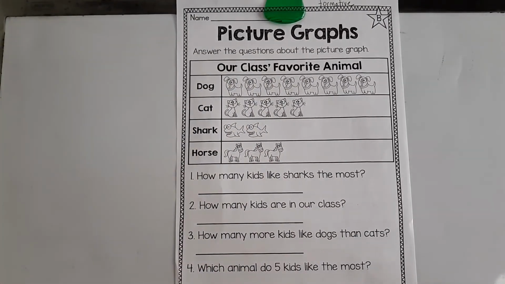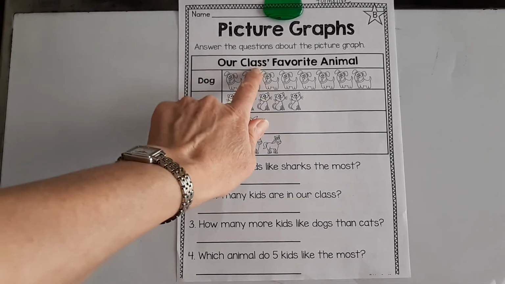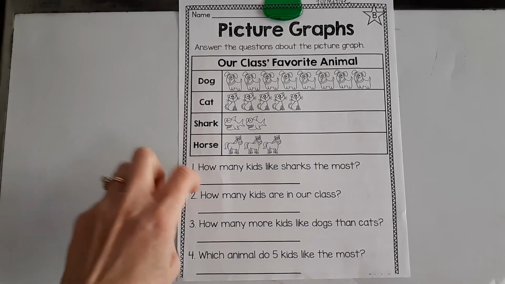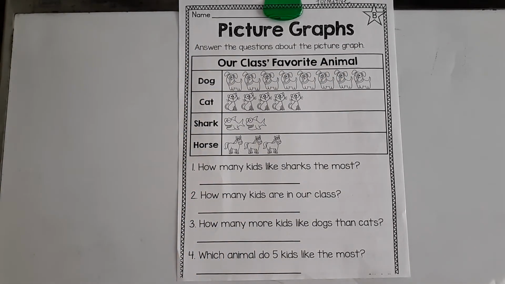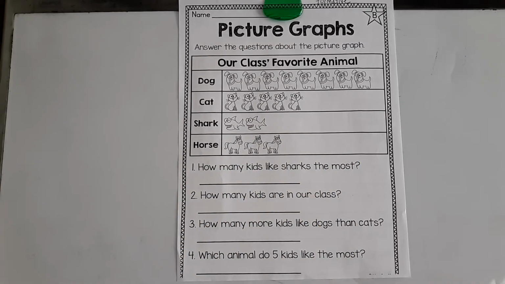Okay, so here's the paper. Now this graph shows our class's favorite animal. So we have dog, cat, shark, horse. So you're going to use the information in the graph to answer some questions. How many kids like sharks the most? Okay, so you're going to answer that question.